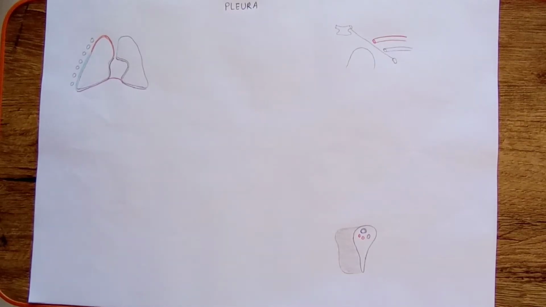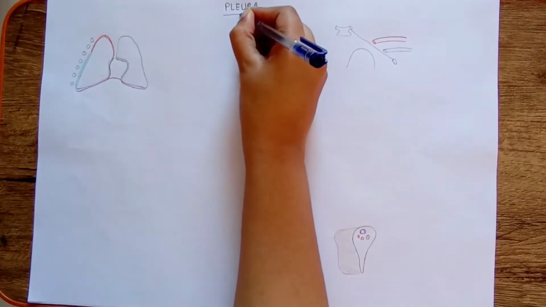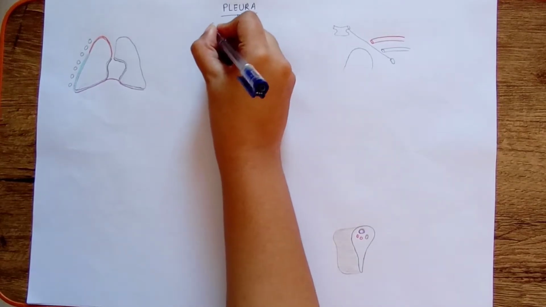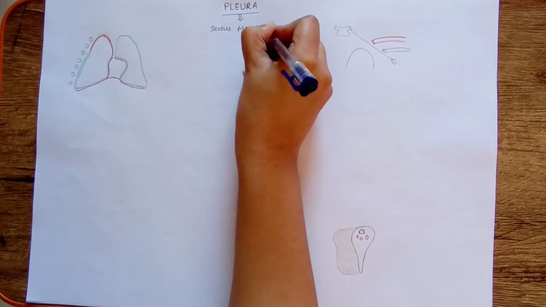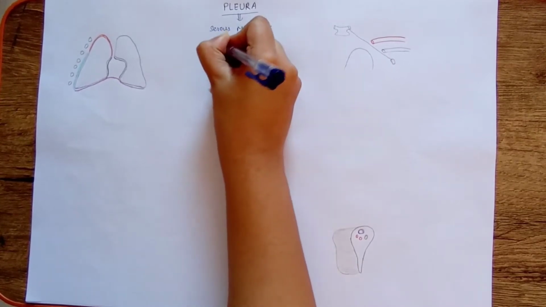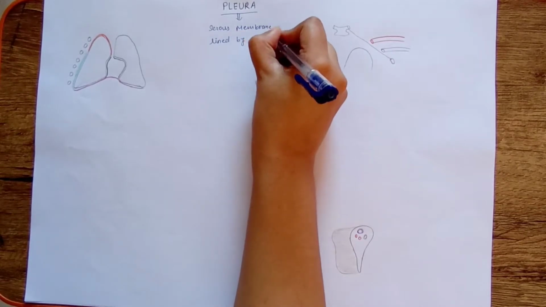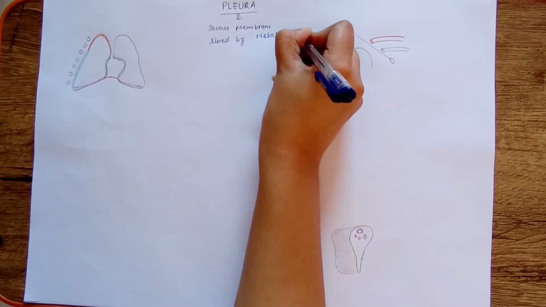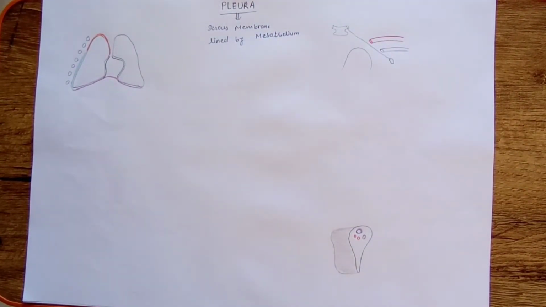Hello everyone, in this video we are going to discuss the pleura. What is pleura? Pleura is the serous membrane lined by mesothelium. So it is the serous membrane which is lined by mesothelium.